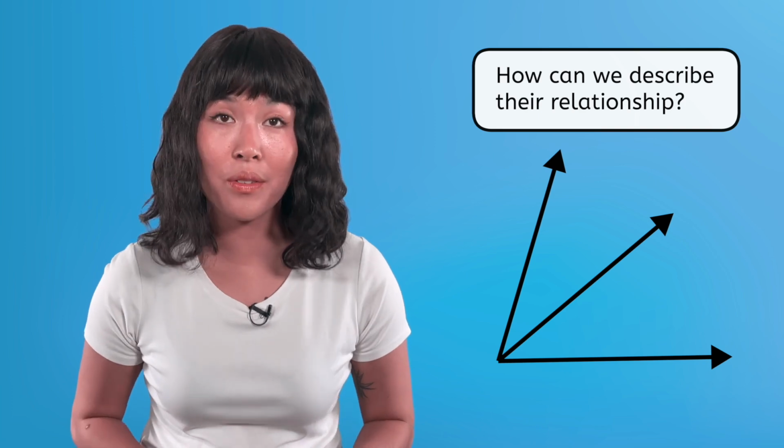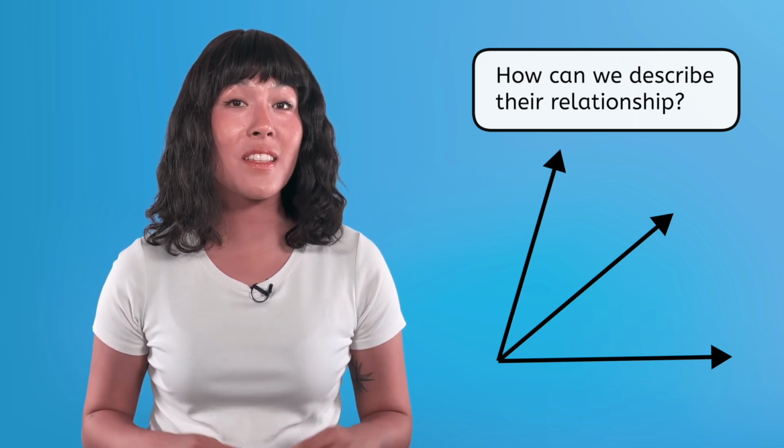Great work! Acute, obtuse, and right are terms we use to describe one single angle, but sometimes we need to consider a pair of two angles. When talking about angle pairs, we have some additional terms that we can use to describe the relationship between them. One way to describe the relationship is their location in space compared to each other.